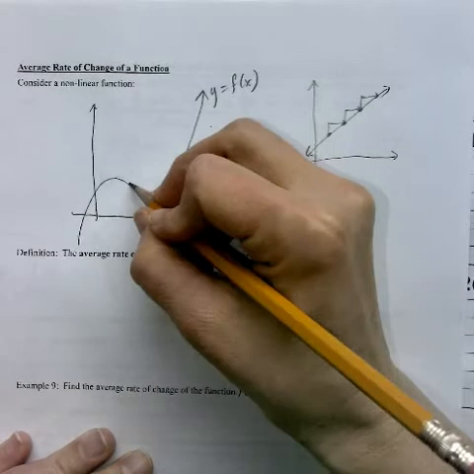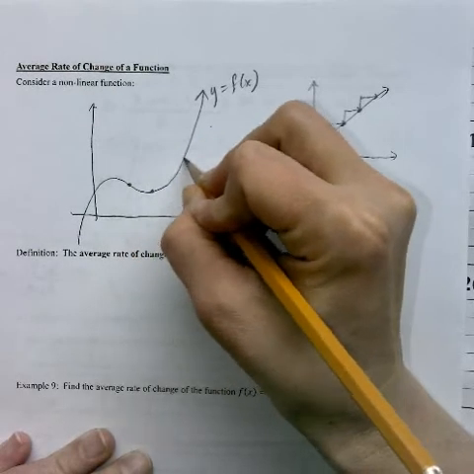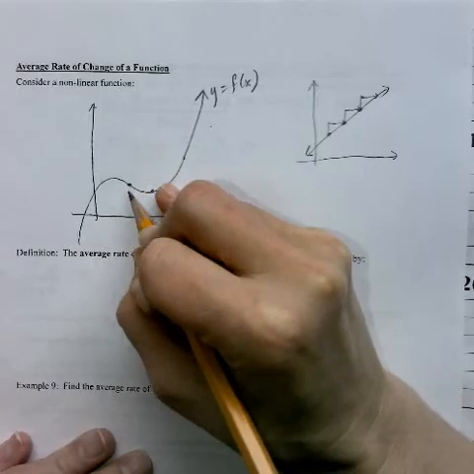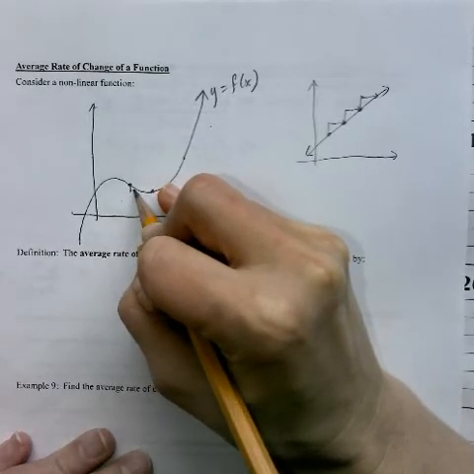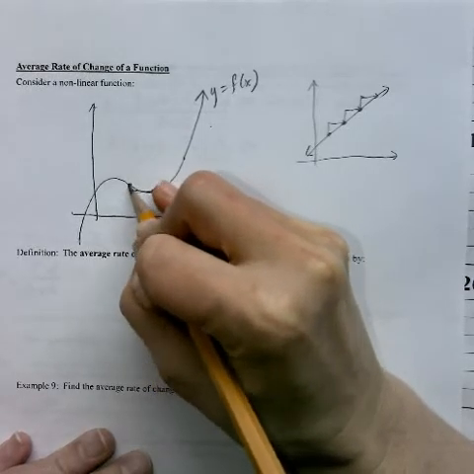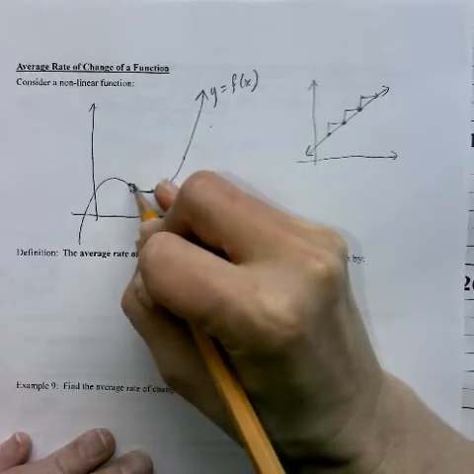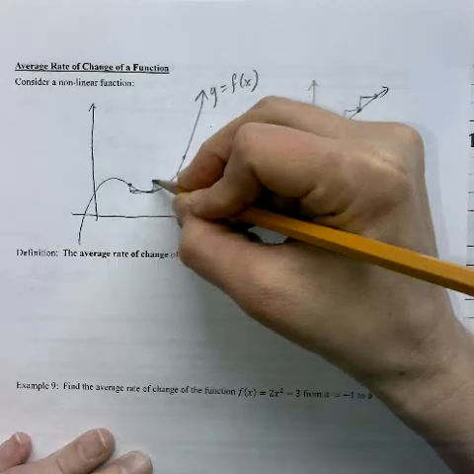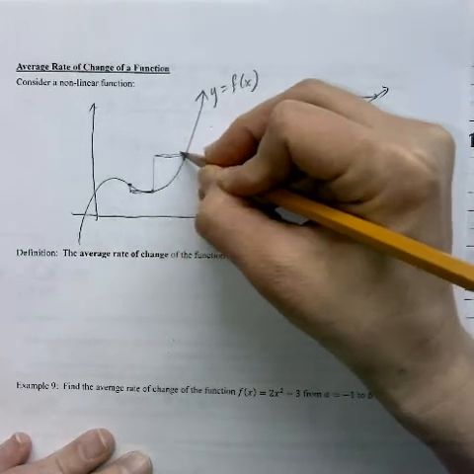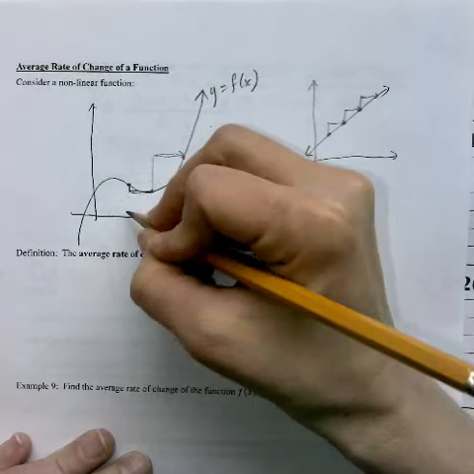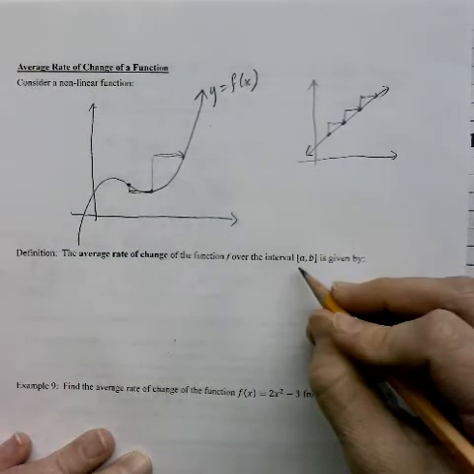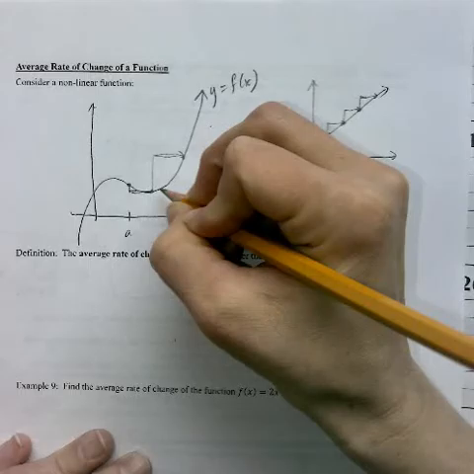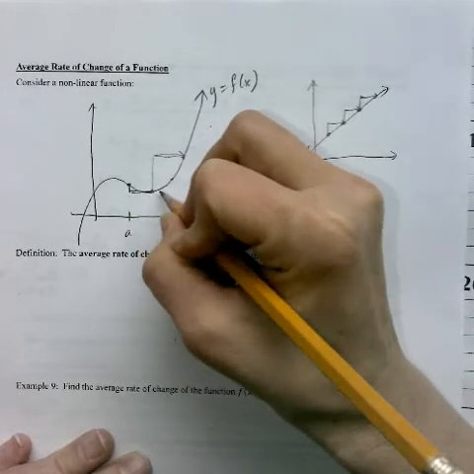But with a nonlinear function, if you take 2 points and take the change in y over change in x, this one you have to go down and then right. So if you think about this rate of change to get from here to here, it's actually negative. Then when you go from here to here, you go up and over. Now we have a positive rate of change. So if we say this is a and this is b, you can take various points in here and get different slopes.